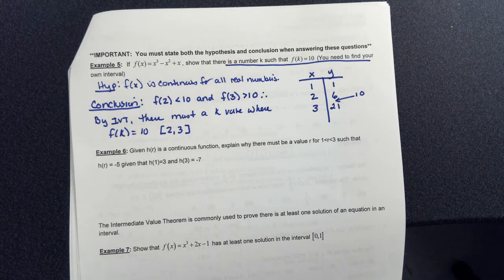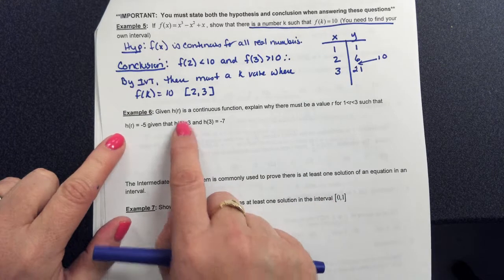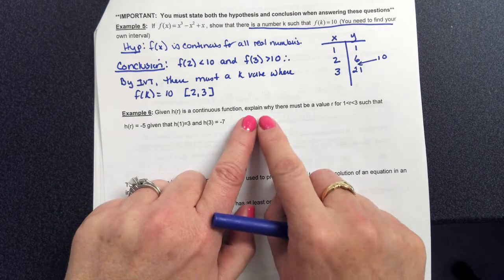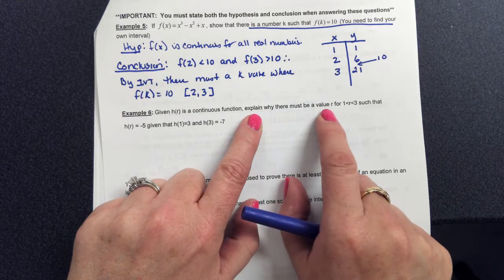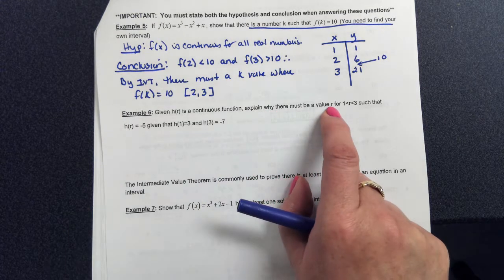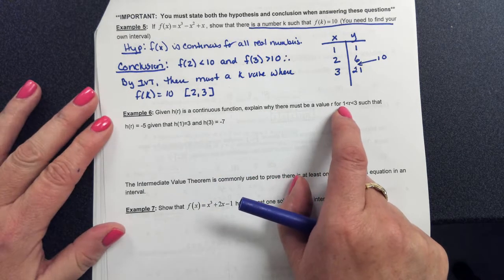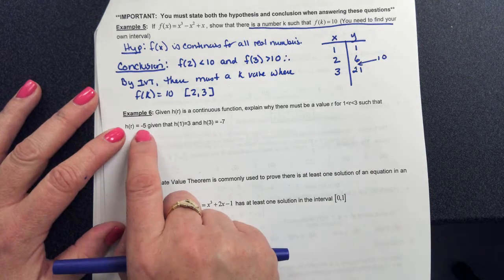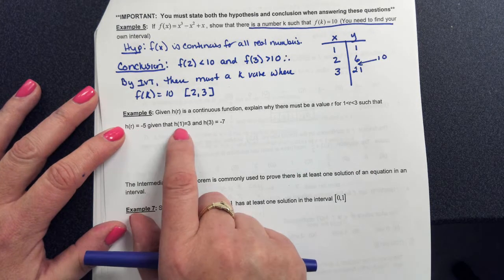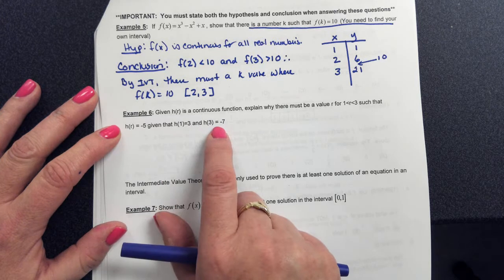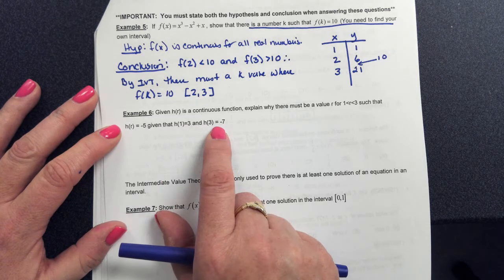Okay? Let's look at another one. Let's suppose that you have a continuous function. Explain why there must be an r value, again they're using r instead of k, from 1 to 3 such that h of r is equal to negative 5, and h of 1 is equal to 3, and h of 3 is equal to negative 7.